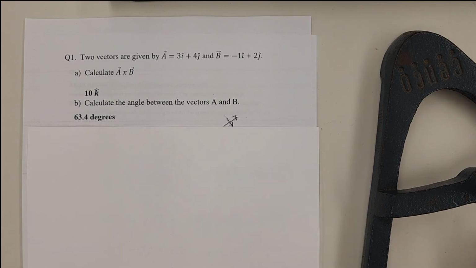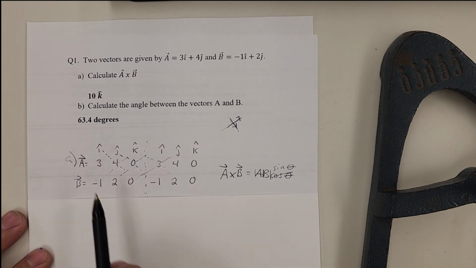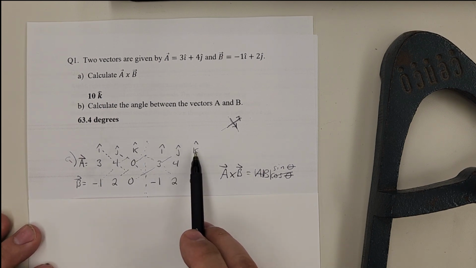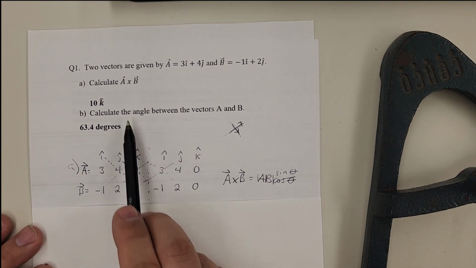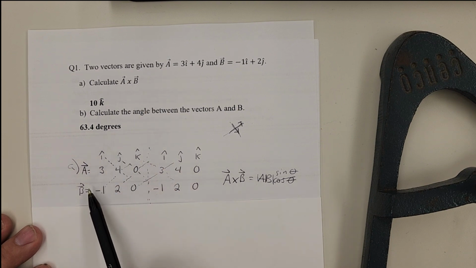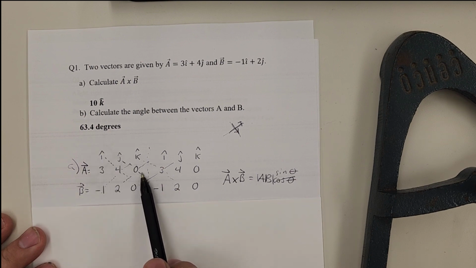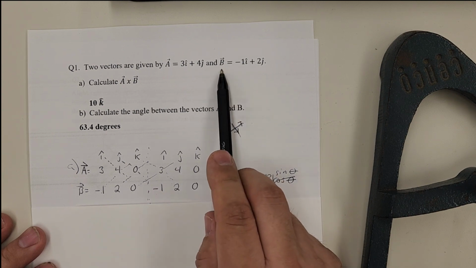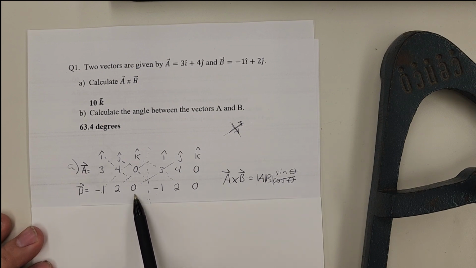Okay, so for the first part, we need to figure out how we're going to do our cross product. The way that I usually like to do them is written out like this, where I have i, j, k, and then I repeat i, j, k. So that's my directions up top, my x, y, z's. And then order matters when you calculate cross products. So I have a crossed with b, which means a needs to come first. So I'm going to have a, and if we read from the top, it is 3i, 4j, 0k. And then I just repeat it again, 3, 4, 0. Vector b, same thing. We have a negative 1i plus 2j and a 0 for the k. And then repeat again.